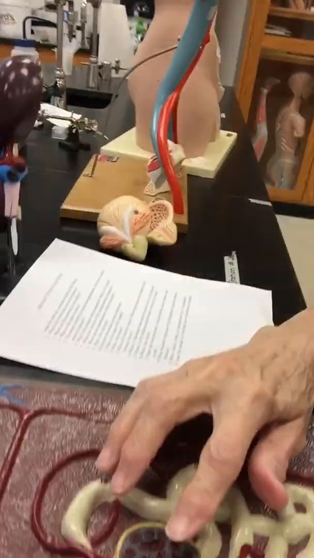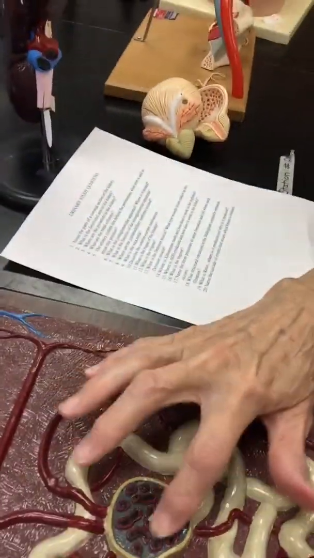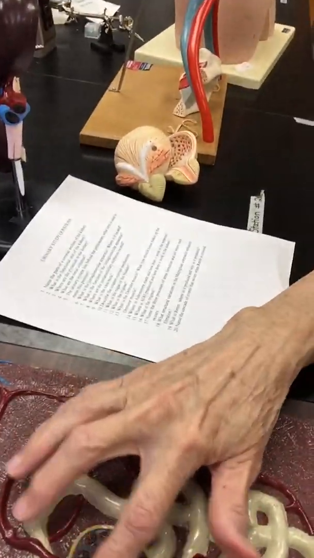Structural variations in the Malpighian corpuscle would be something microscopic. The Malpighian corpuscle is the same as the renal corpuscle, and it's made of the glomerulus and Bowman's capsule. In the glomerulus, you have a lot of fenestrations, little openings between the cells. The Bowman's capsule is made up of cells called podocytes.